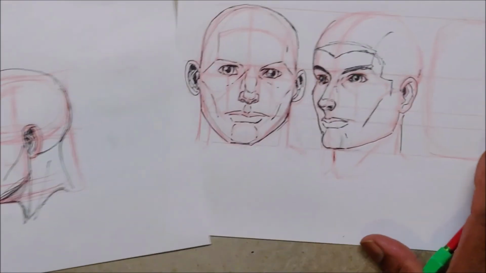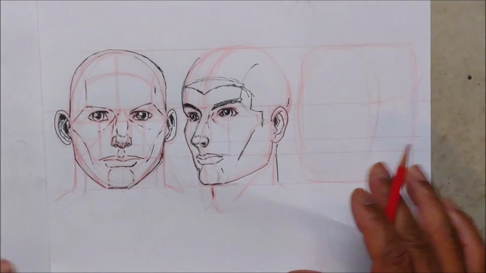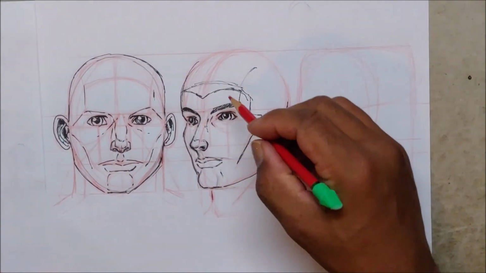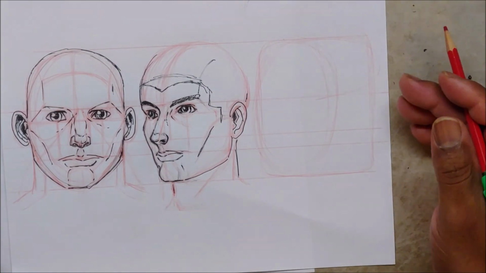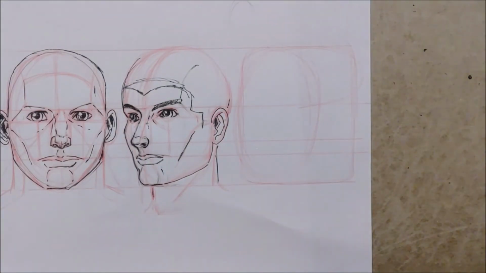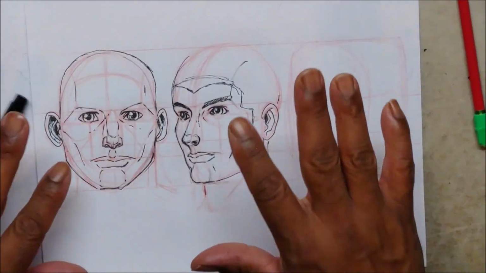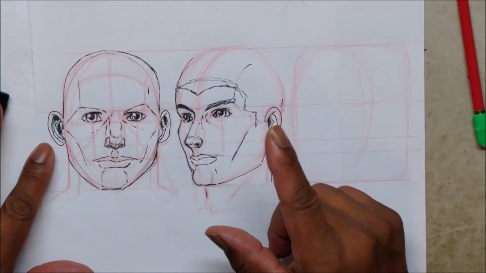So I'm going to end this right here, and I'm going to keep going. I'm going to do a female and show you kind of why you don't have to have all your lines, because faces are as numerous as the stars, almost. So, all right, I'm going to end this one here and then keep going. Check out the second one.